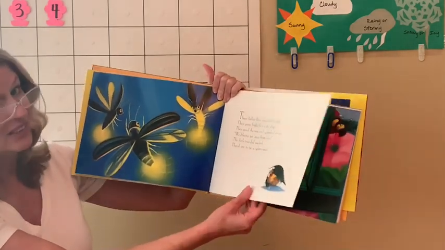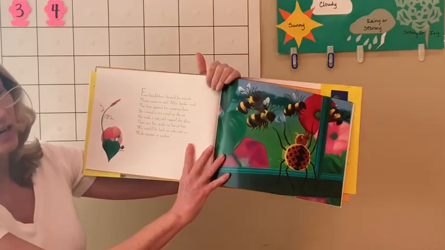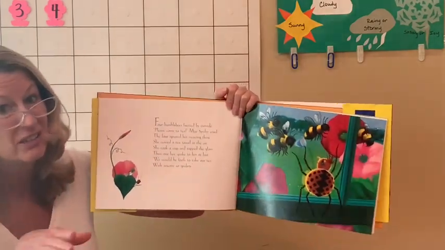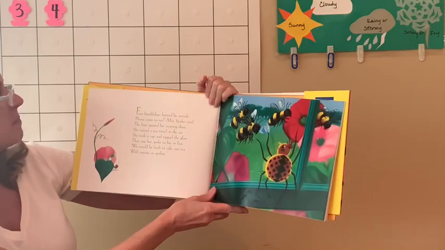Spiders love to eat other insects. And I say other insects, spiders aren't even insects. We'll talk about that later this week.